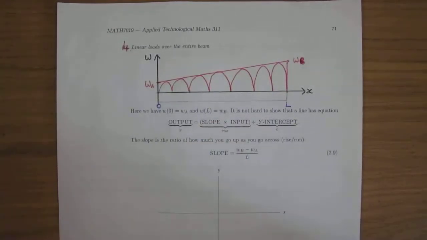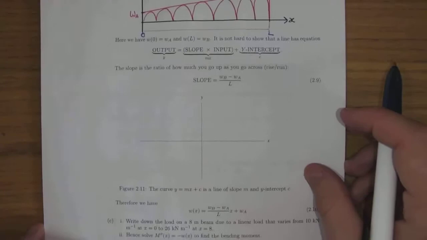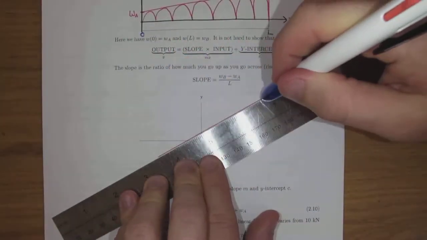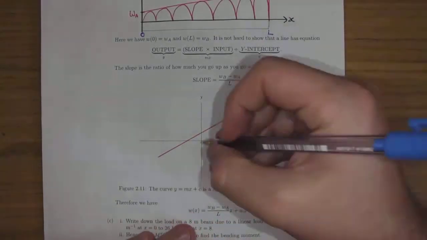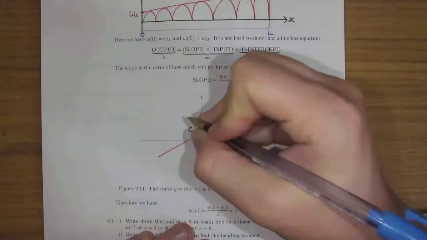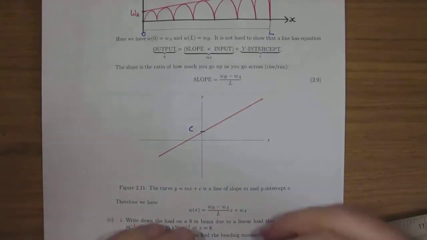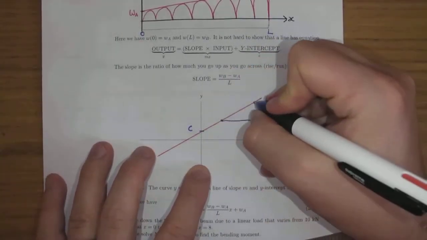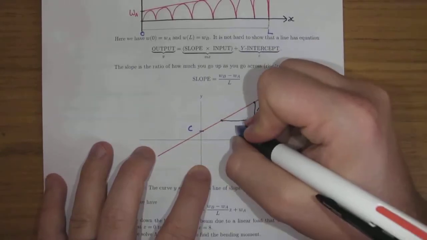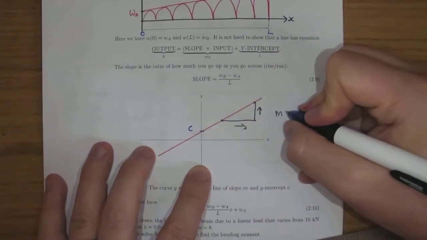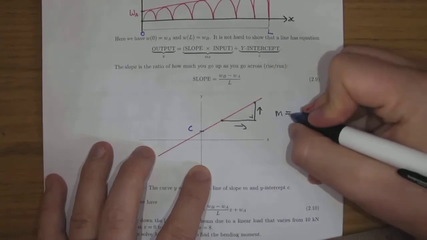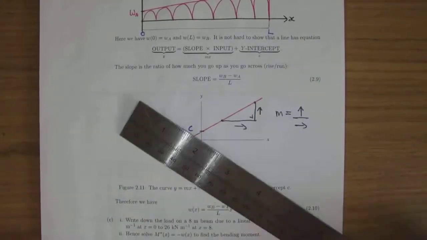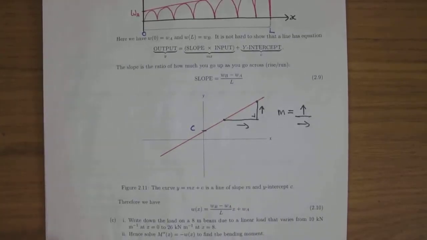The slope is the ratio of how much you go up as you go across. So this is something we would have seen previously. Y equals mx plus c, it cuts at c. And if you take any 2 points and look at the rise over the run, the slope, this has to be a right angle, is equal to the rise over the run, and both or one of them or neither can actually be negative.